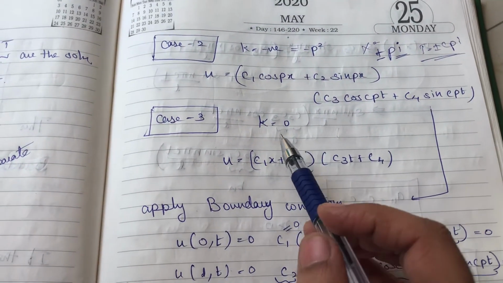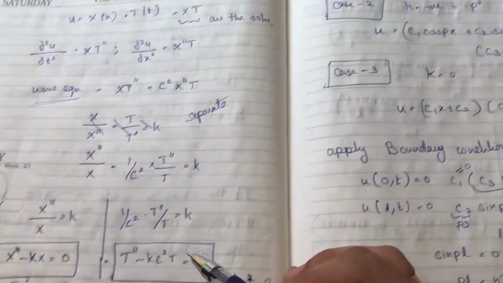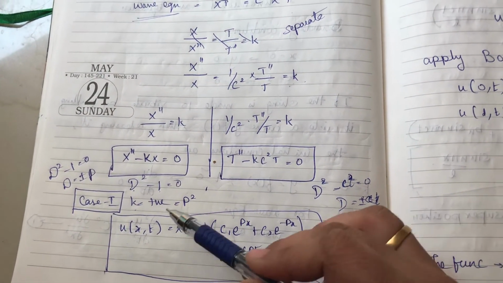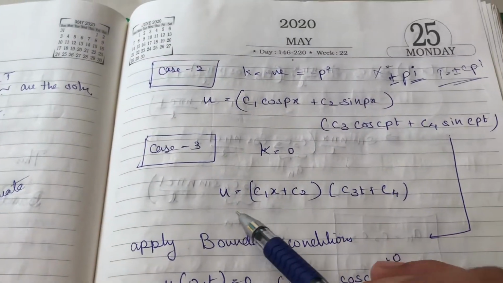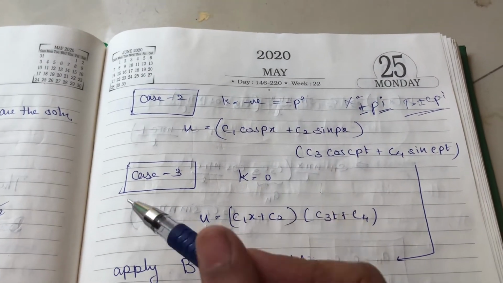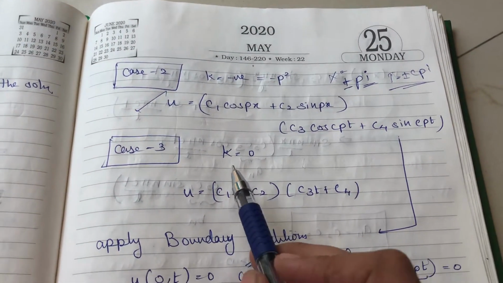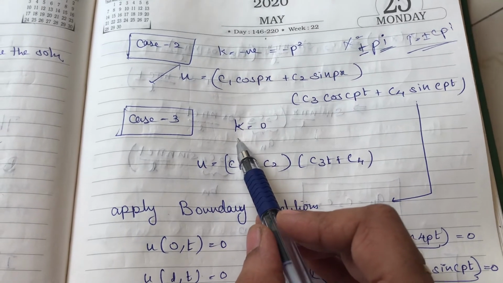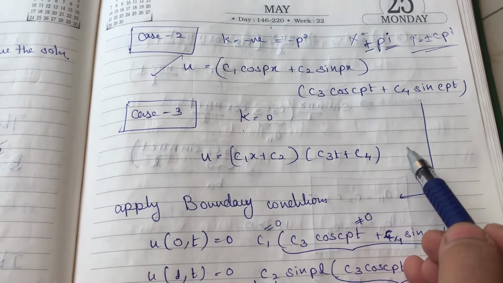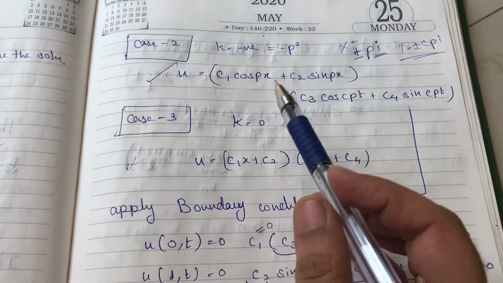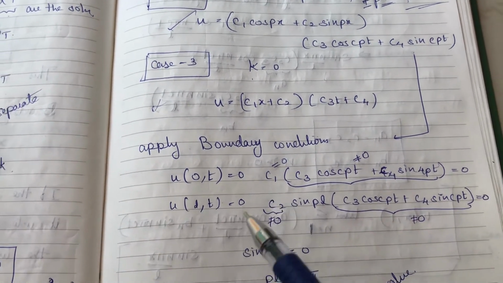If k equals 0, this is not possible in the real physical situation. This one is possible, so case 2 is correct. And if I put k equal to 0, I will get like this, so this is also not possible. So I am just taking only case 2 here.